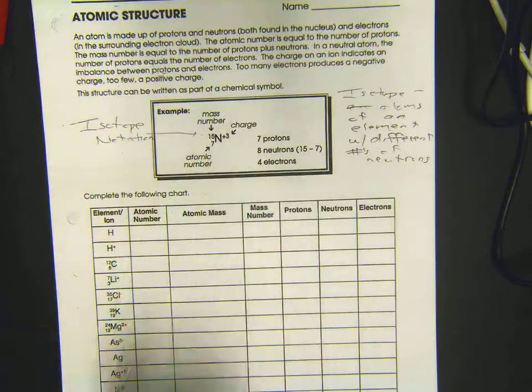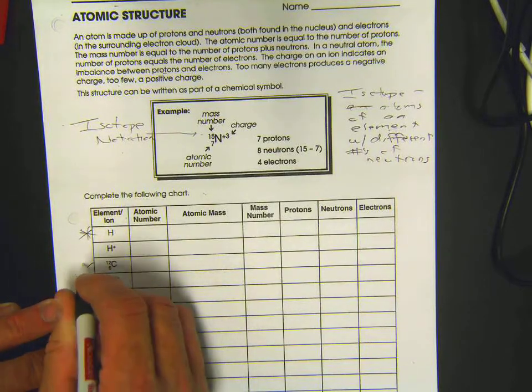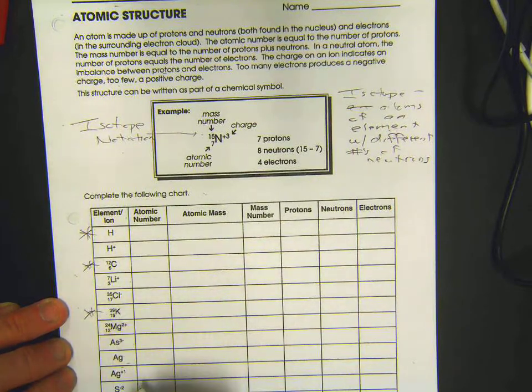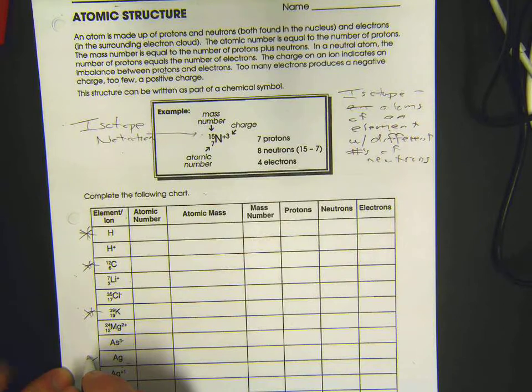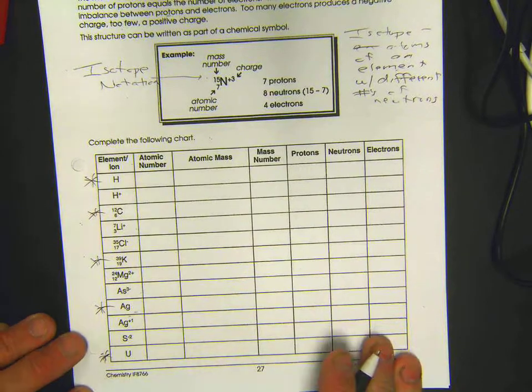I'm going to try a couple of these for you. We did a couple in today's class on neutral atoms. So in other words, this would be a neutral atom, this would be a neutral atom, this would be a neutral atom. Silver here would be a neutral atom, and way down at the bottom, uranium. So we'll look at that.